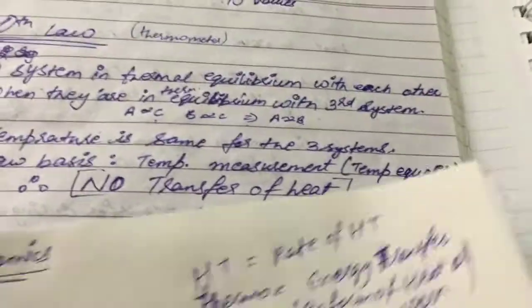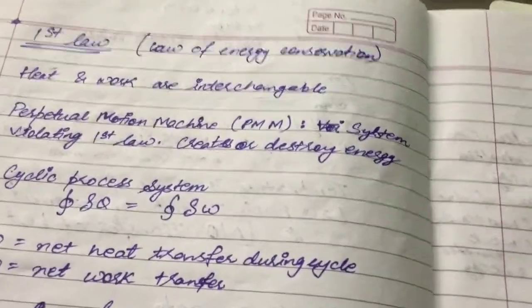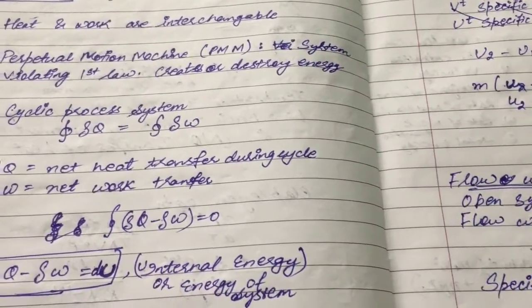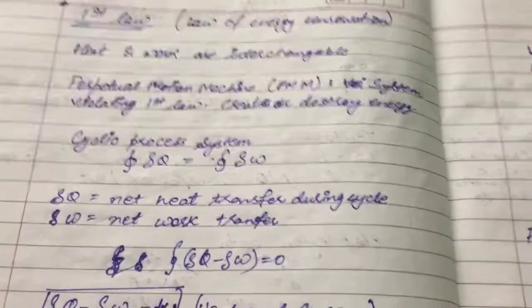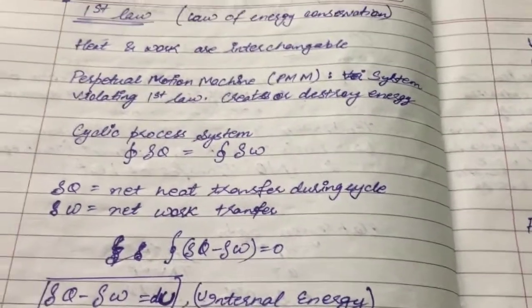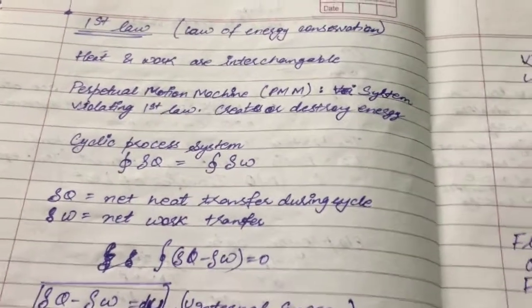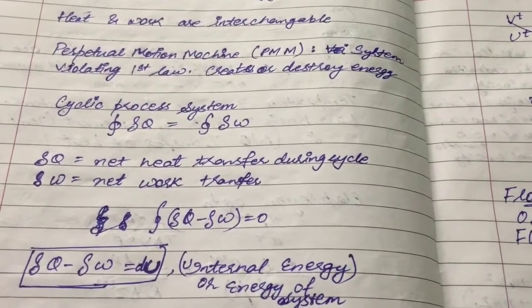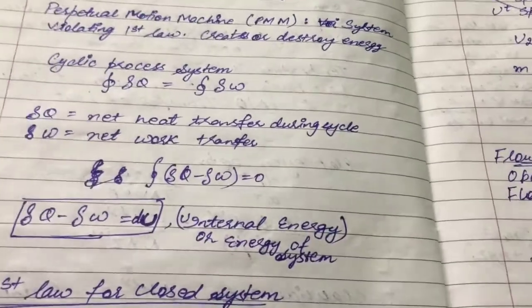Next is our first law, which is the law of energy conservation. Because this video is for quick notes, I'm not going to dive into details. I am going to make a video later for a detailed treatment of these topics, but right now we are just quickly going through the formulas to solve numericals.